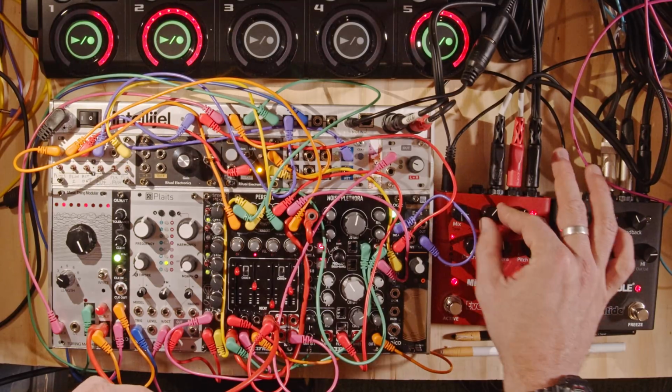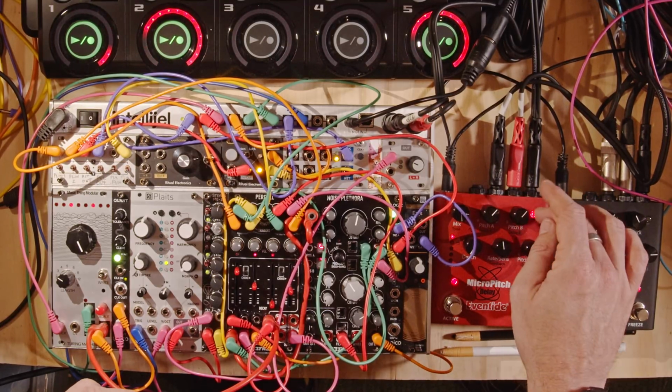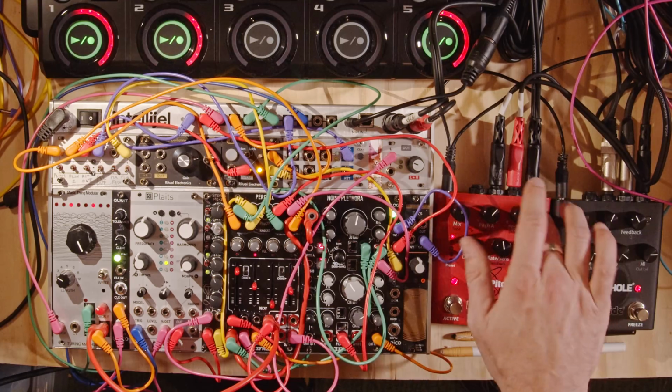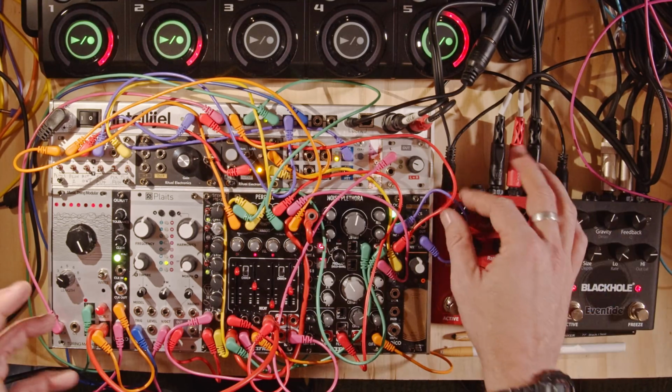you can turn it into like a proper delay. And there's a tone control, so you can muffle it. It's not a tape delay, it's like a digital delay.